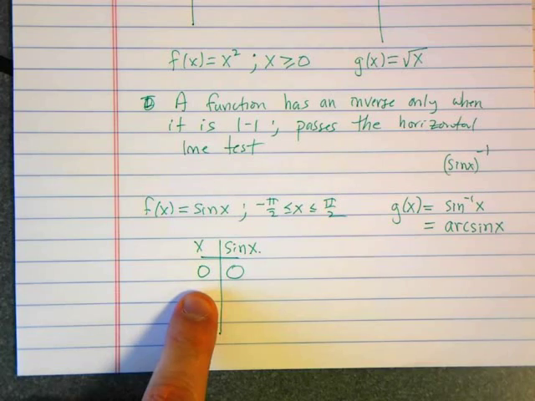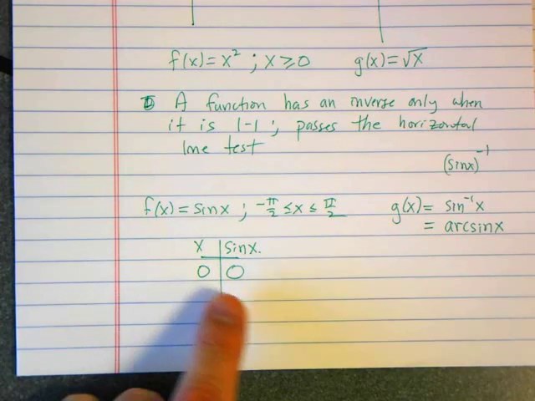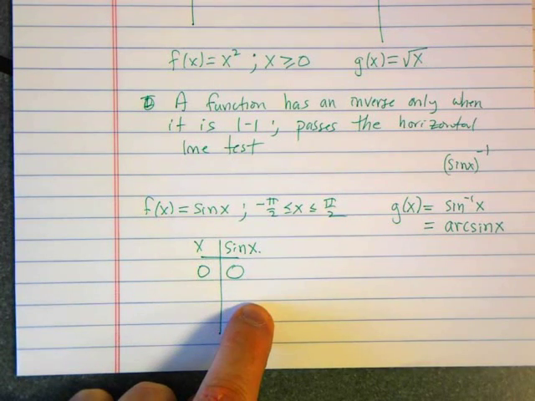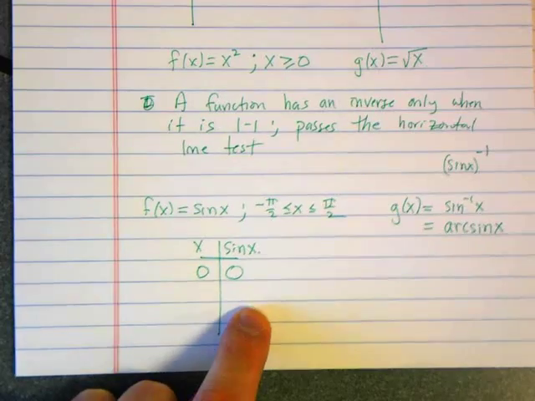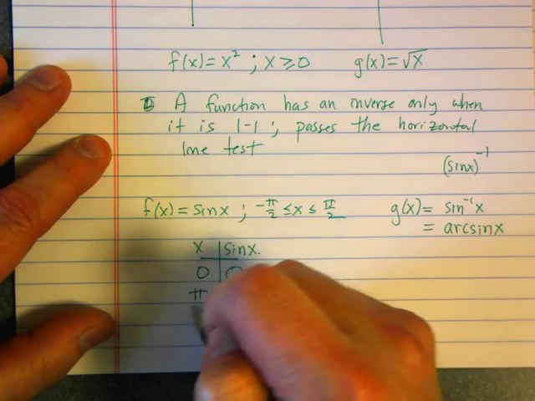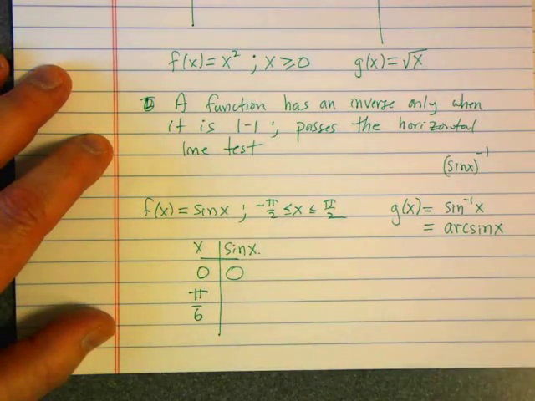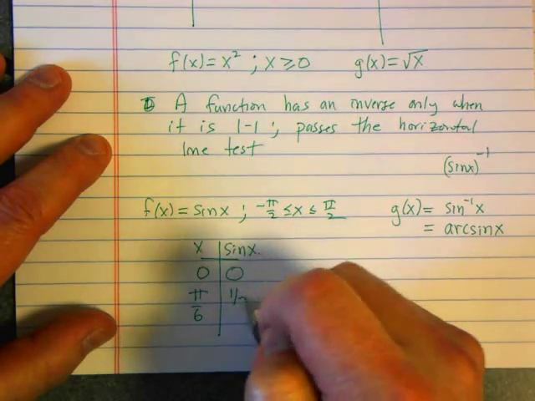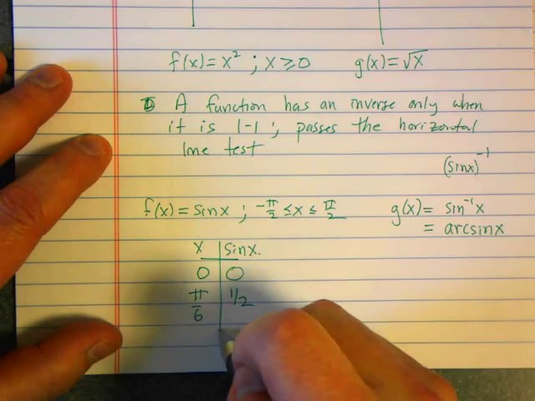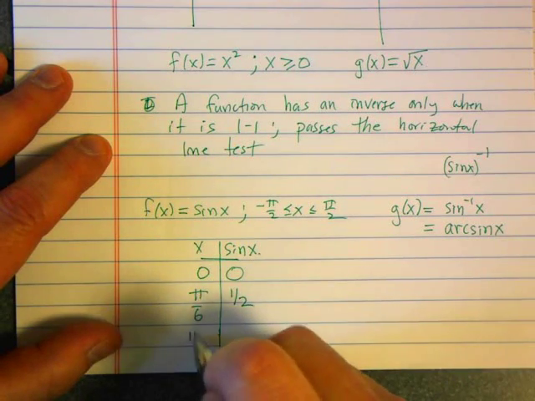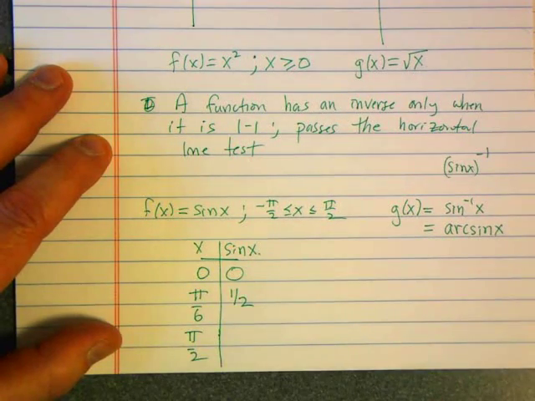Do I know what the sine of 1 is? I can't use degrees. Pi over 6 would be a nice angle. What's the sine of pi over 6? That would be 1/2. And maybe one more. Pi over 2. What's the sine of pi over 2? It is 1.